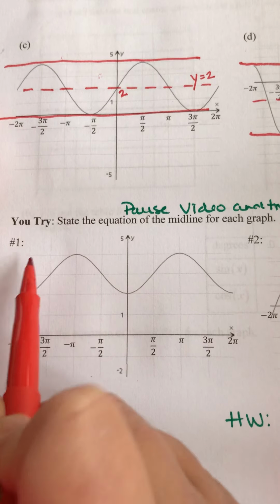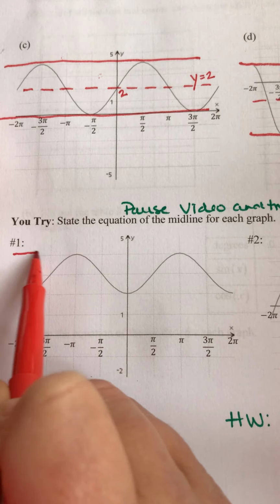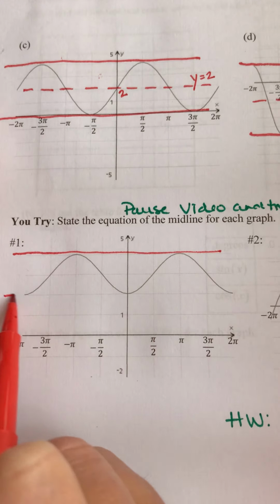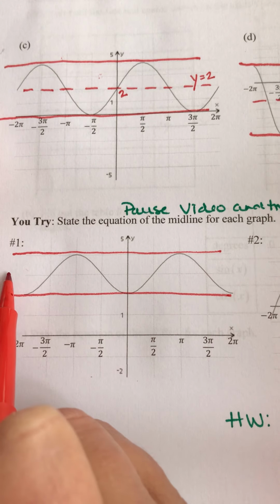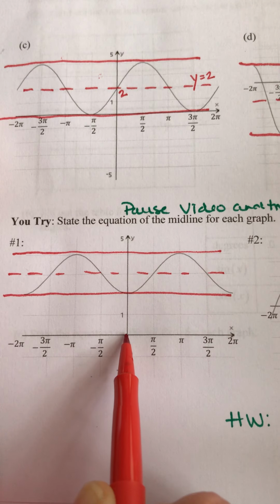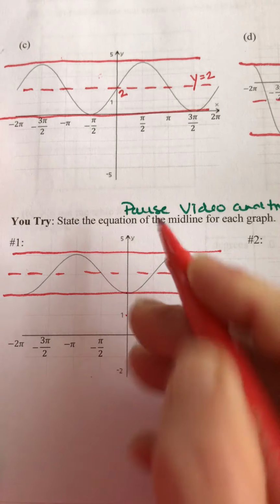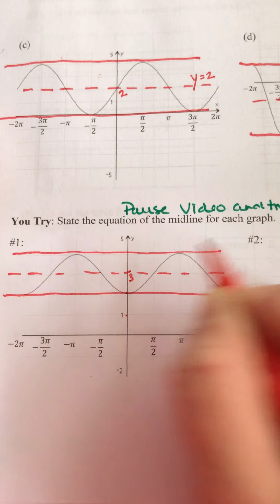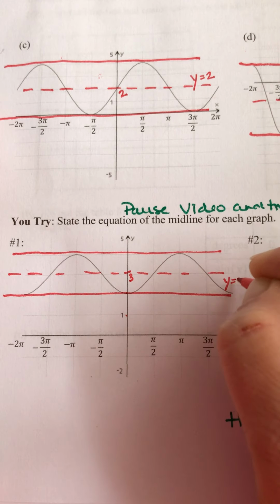Okay, you should have finished these on your own. I'm going to go ahead and do this. So there's the top line, there's the bottom line, and halfway between that is here, and my x-axis is way down here, so that's 1, 2, 3. So this y value is 3 there, and my midline is y equals 3.